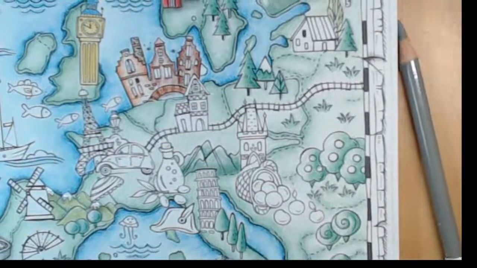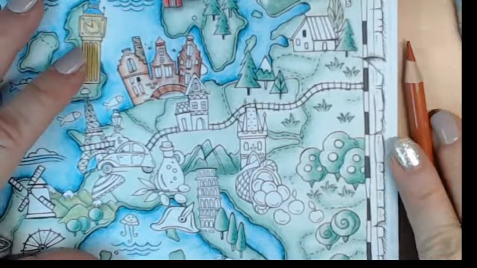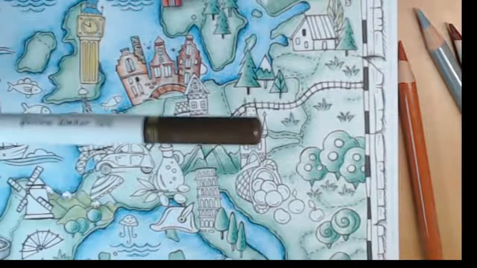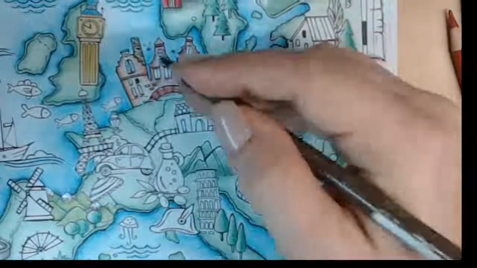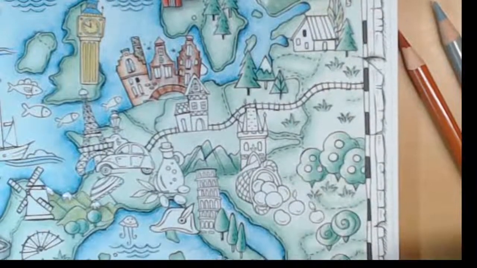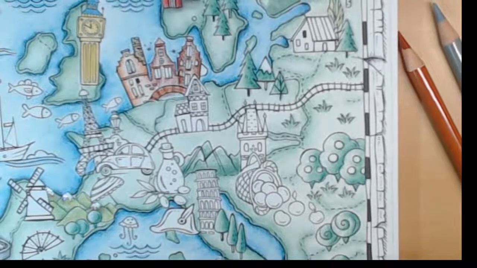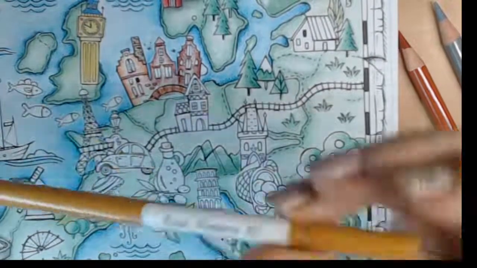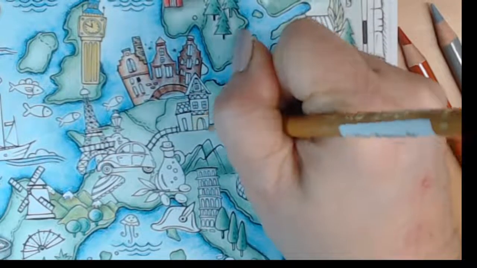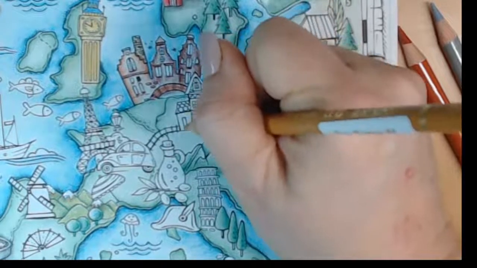I'm gonna go with, actually I think I will go with the umber color. And oh boy, that's so tiny. Let's go with the raw sienna color for this part, just like that.